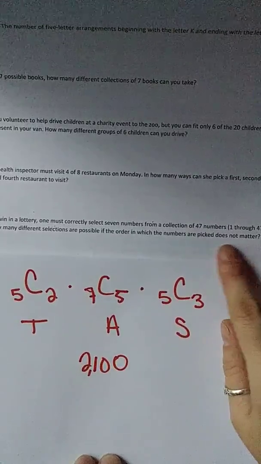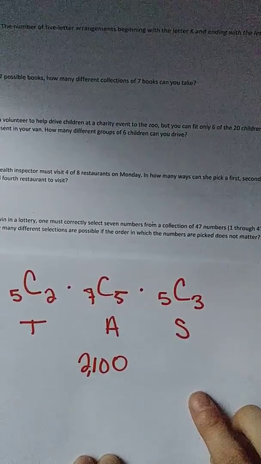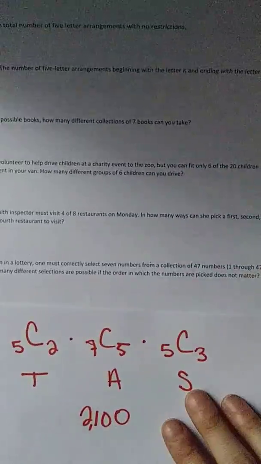Oh, and it says right there, the order that they're picked doesn't matter. So, perfect. Oh, that's a different question. Haha, just kidding. But we did it.